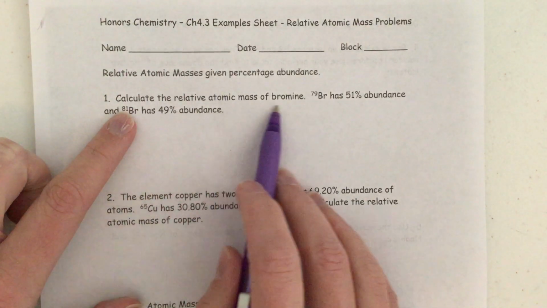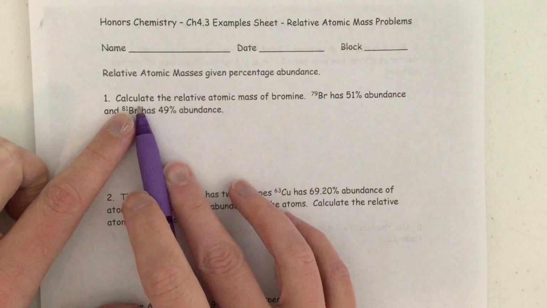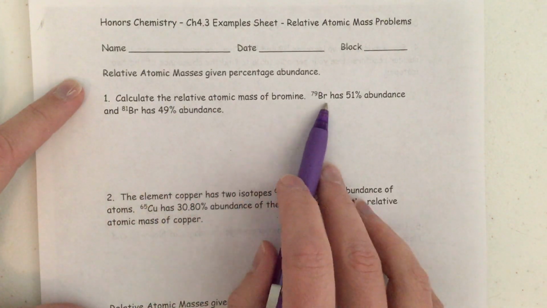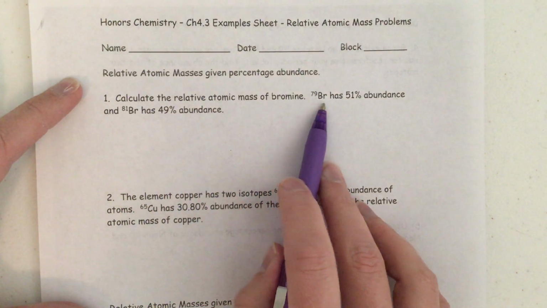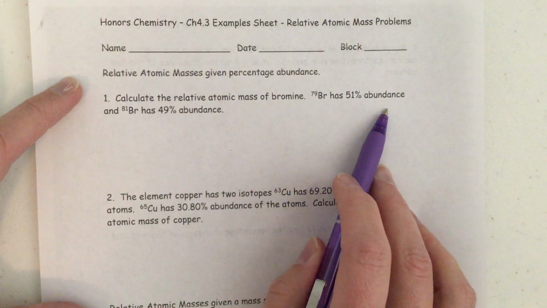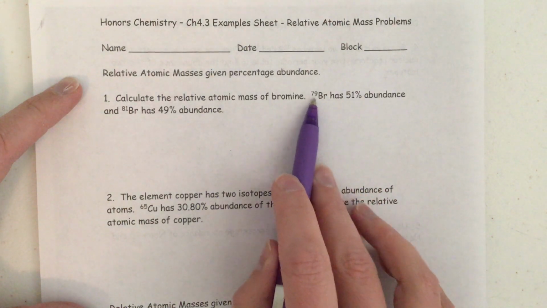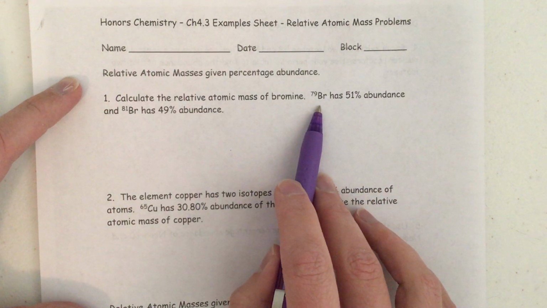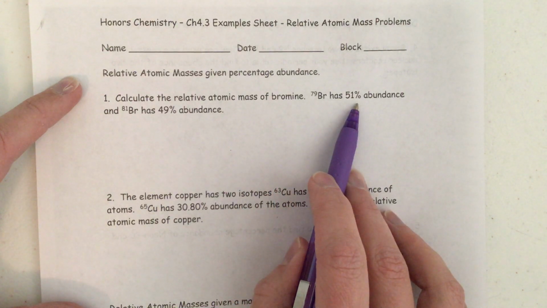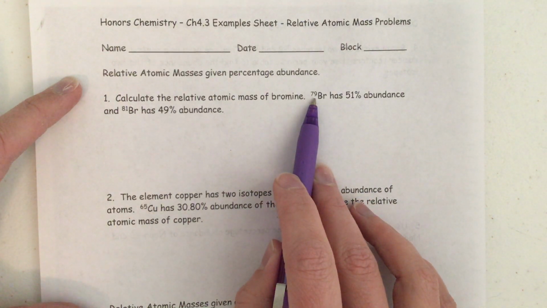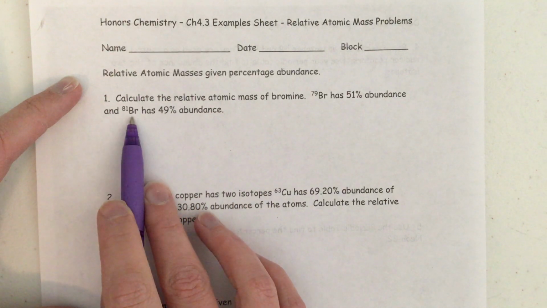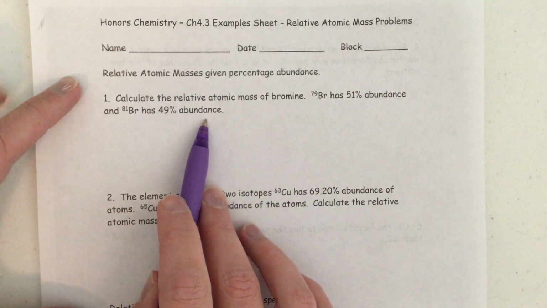Calculate the relative atomic mass of bromine. Bromine 79 is how you'd read that, has 51% abundance. So that means of all the bromine atoms on the planet, 51% of them have a mass of 79. And bromine 81 has 49% abundance.